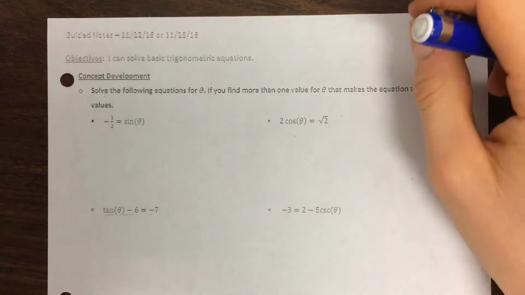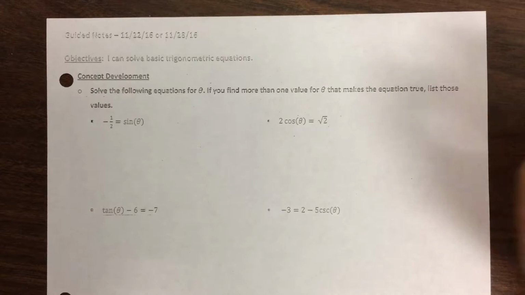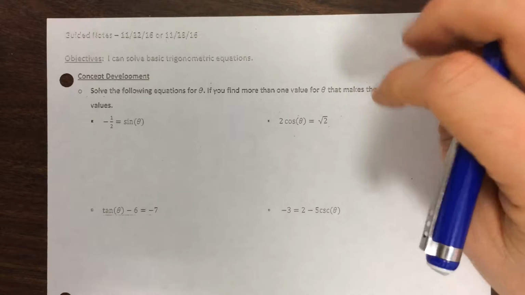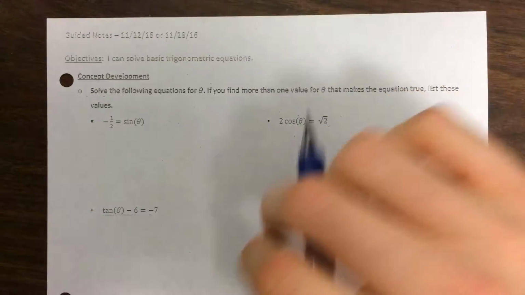It's been a while, but we're going on to new content. We're solving trigonometric equations. It might be helpful to have a unit circle out. That would be very beneficial to have because we might need it. We will need it. But let's start by looking at these four equations.